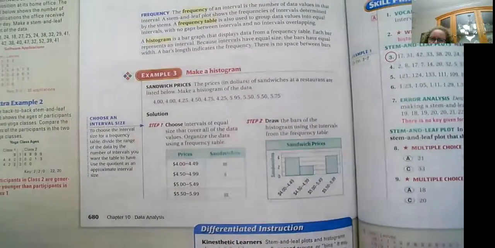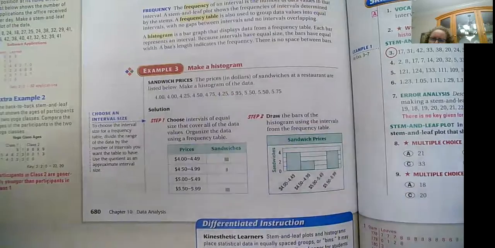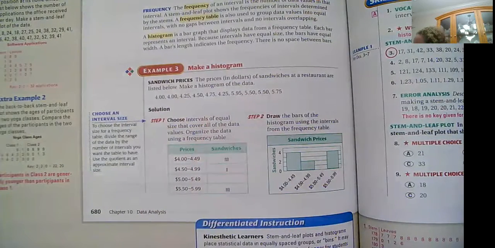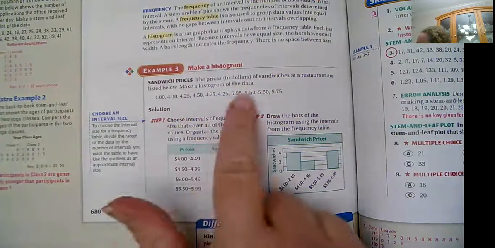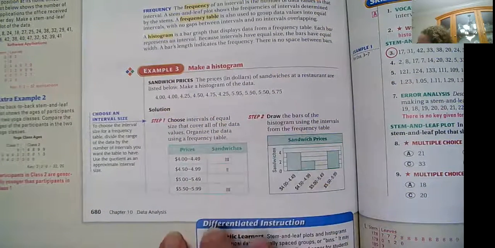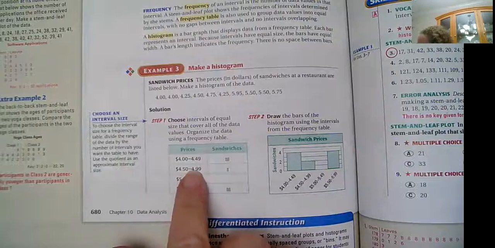For example 3, we're going to look at it straight from the book because it deals with a histogram and was a little bit more complicated for me to draw. So we're just going to read through it. It says the prices in dollars of sandwiches at a restaurant are listed below. They want us to make a histogram of the data. So these are all the prices. The first thing you do is put them in number order.